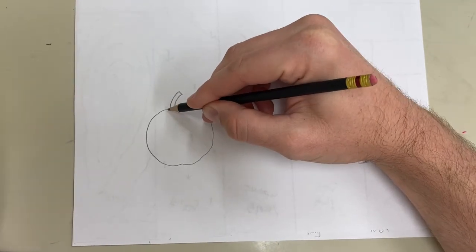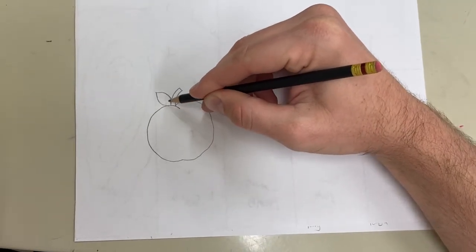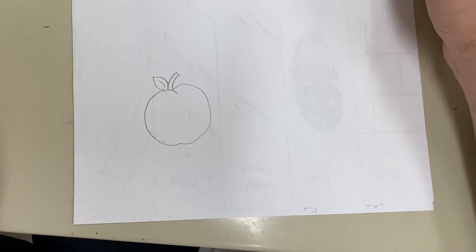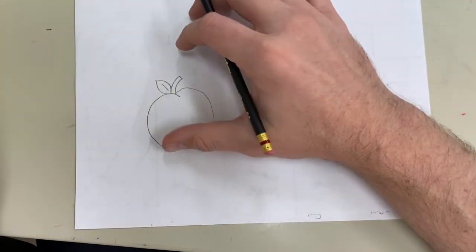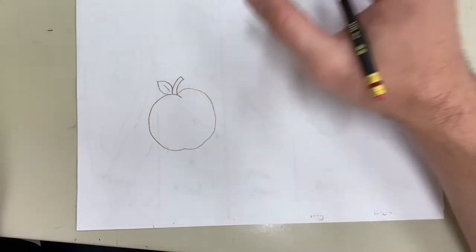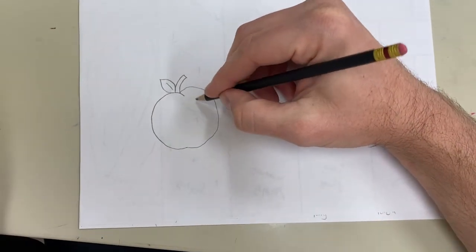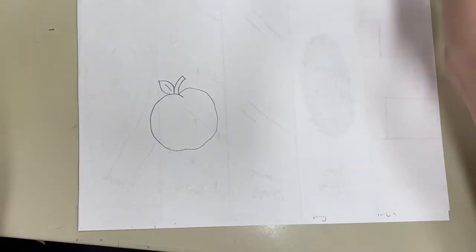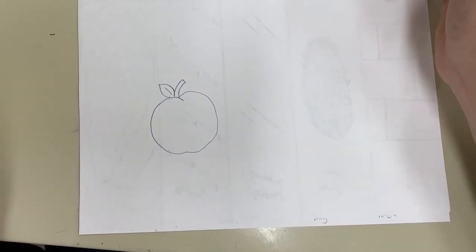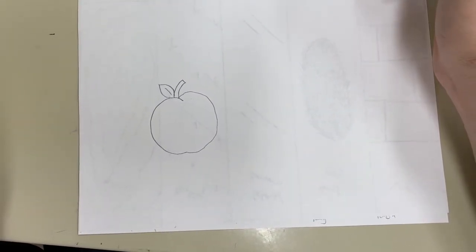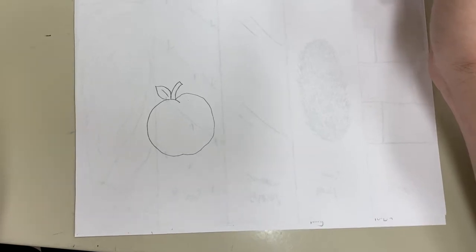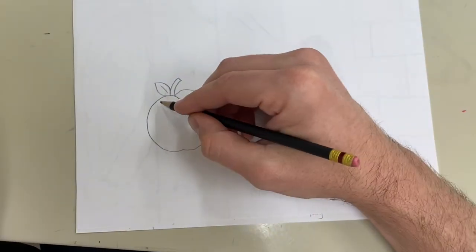But remember I said we are going to draw things with the wrong textures. A texture of the apple is usually very smooth. It has a waxy skin to it. So we would usually put like a little light reflection here and call it a day. But let's see what would happen if we turned our apple into a cactus prickly texture.